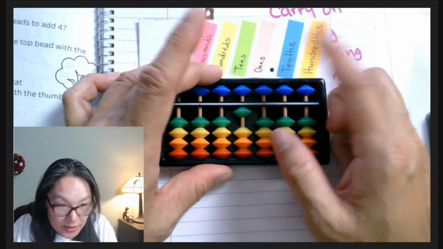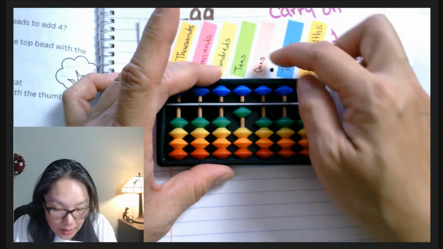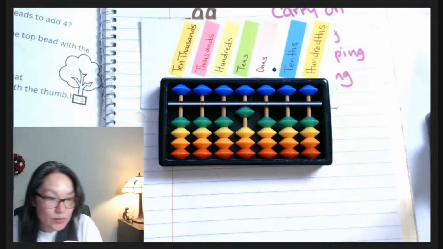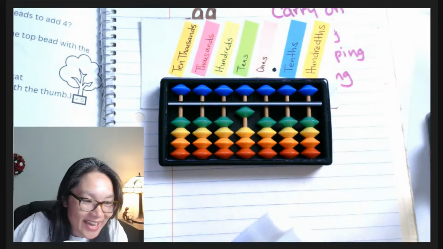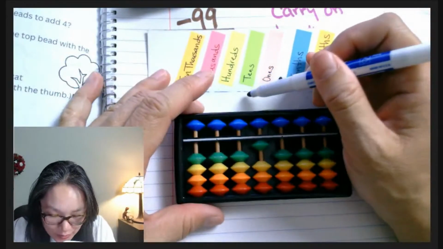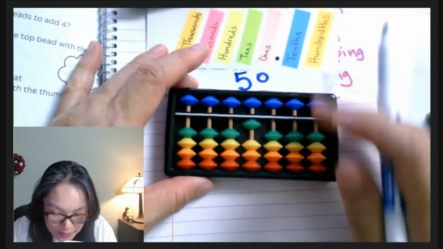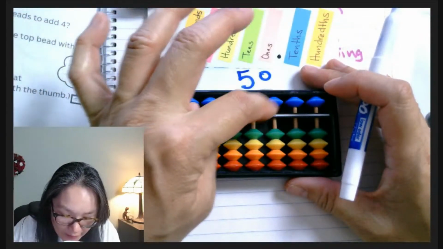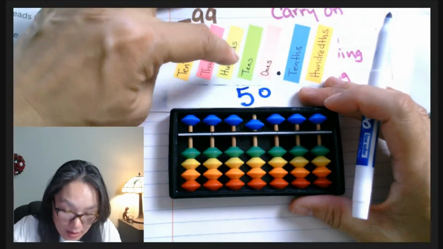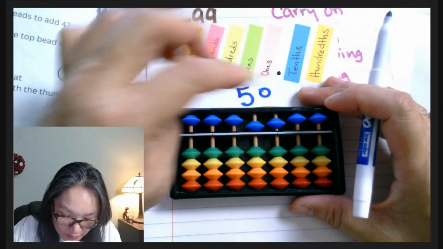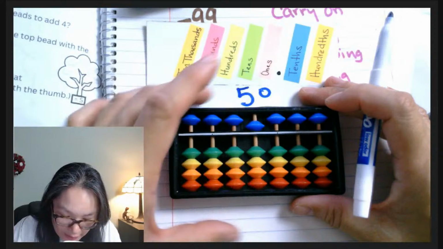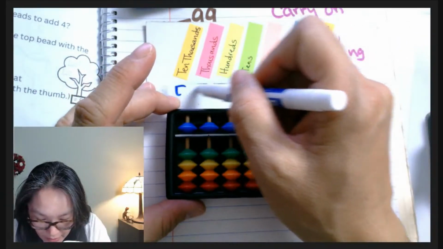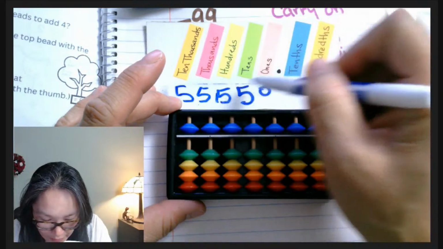So then we do 10. How do I know? Just like how we write. That is 10. We write as we read. So then let's do this. What would that look like? Well, that's a 50. 5 and a 0. Why? Because this is my tens. 5, 0. So then if I did this, it would be 5, 5, 5, 5, 5.5.